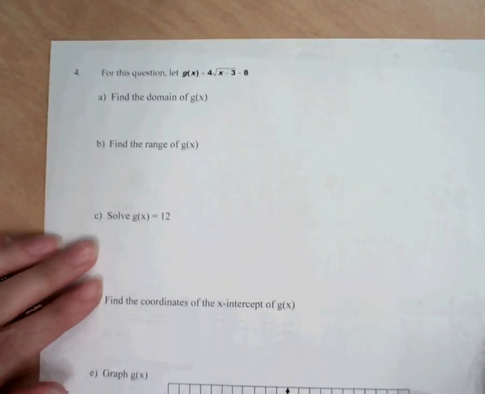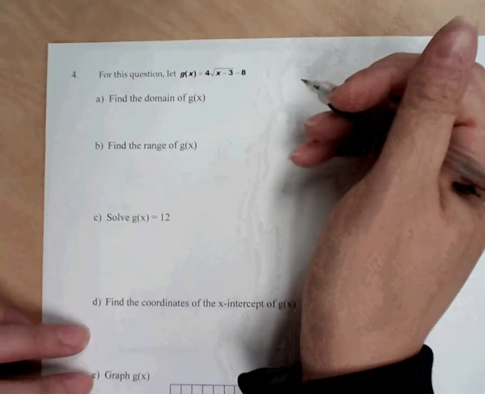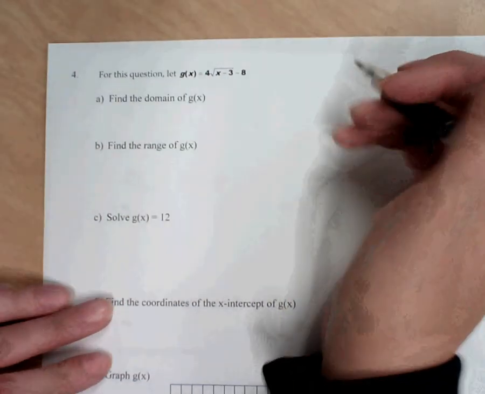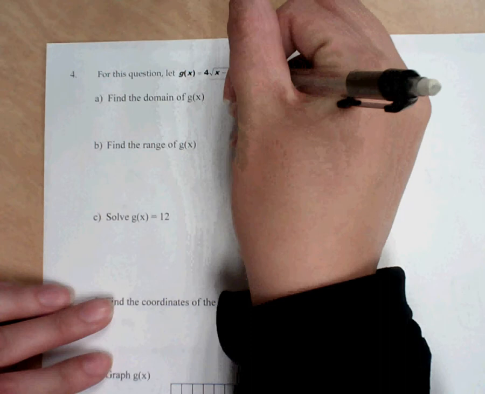On the following page, we have a graphing example. So on number 4, it says for this question, let g of x equal 4 square root of x minus 3, outside the radicand is minus 8. We want to find the domain. Remember, the domain is the possible x values. So the x values that I could put into this.